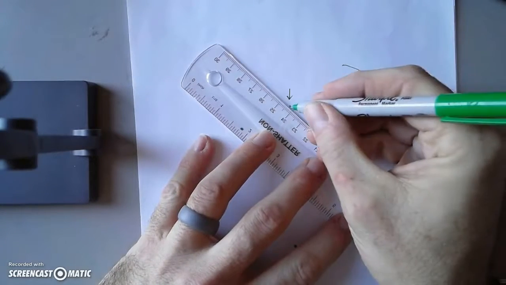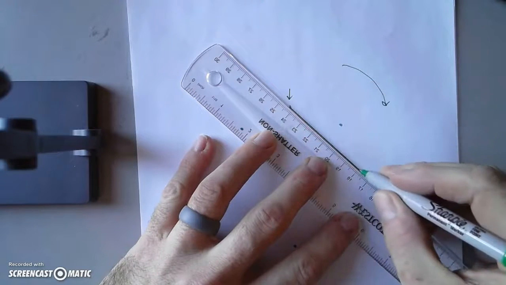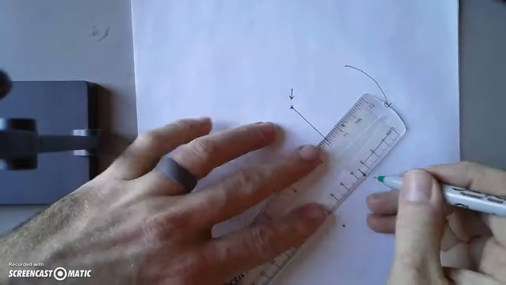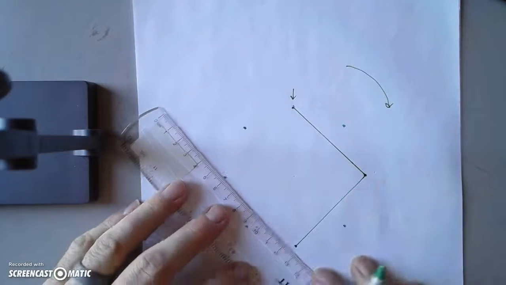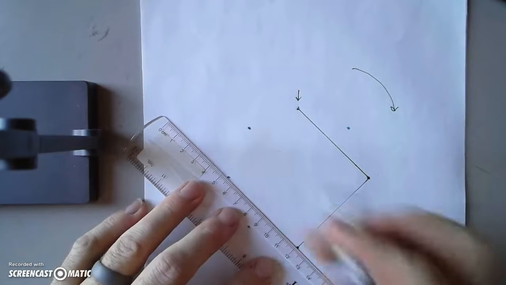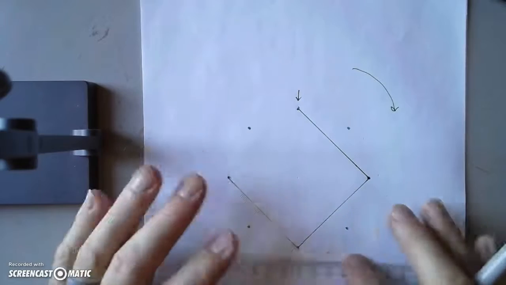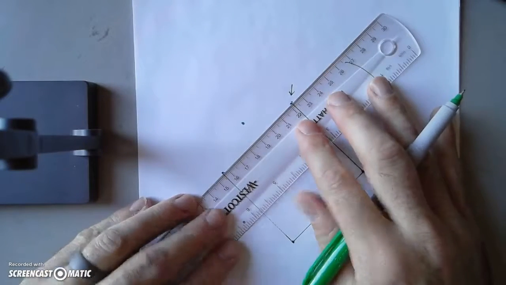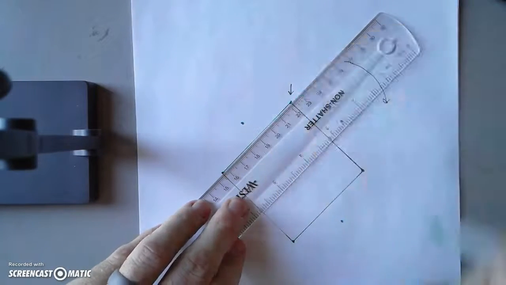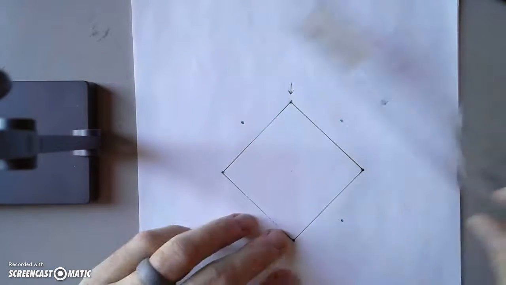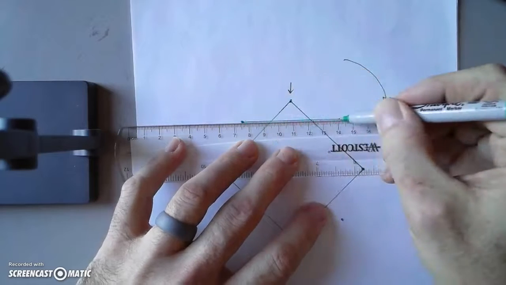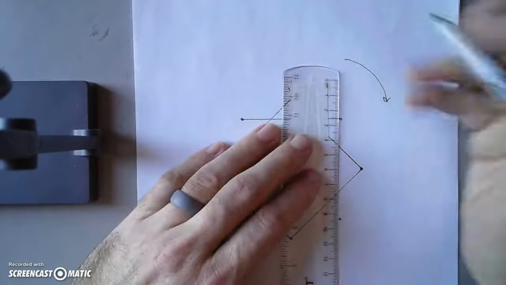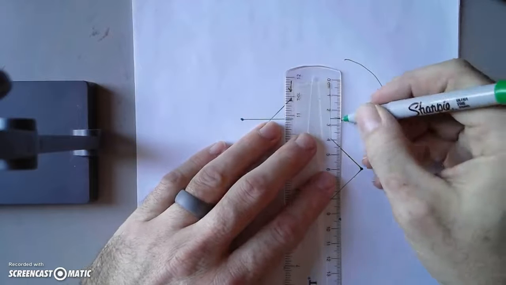So here's one, and then from there skip a point. From there skip a point. From there skip a point. So there's a square. Or when you're a kid, they called it a diamond. That's confusing, since it's just the same shape.